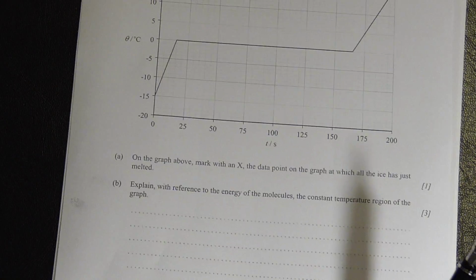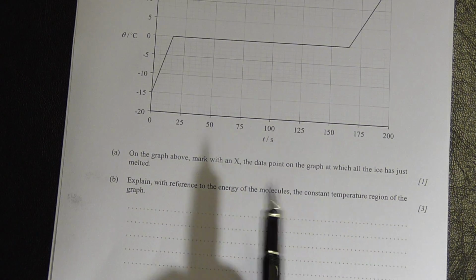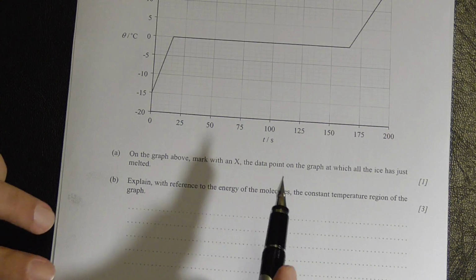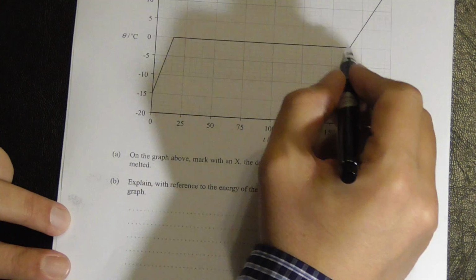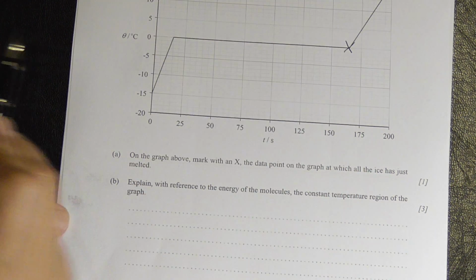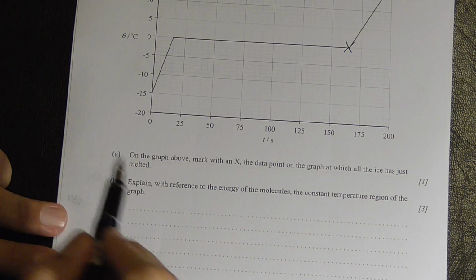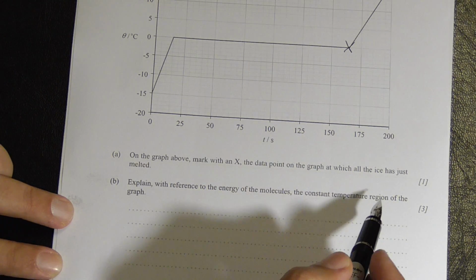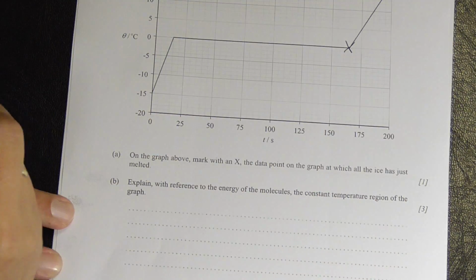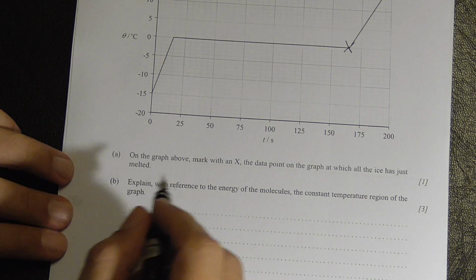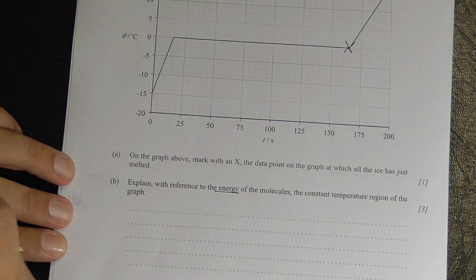First question is, on the graph above, mark with an X the data point on the graph at which all the ice has just melted. So that's a symbol. Answer, this is the point where all the ice has melted. Explain with reference to the energy of the molecules the constant temperature region of the graph. So this is this region here where the temperature is constant. Okay, so what is happening to the energy of the molecules?